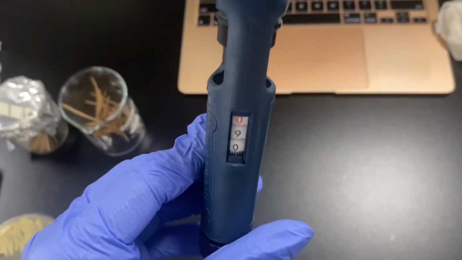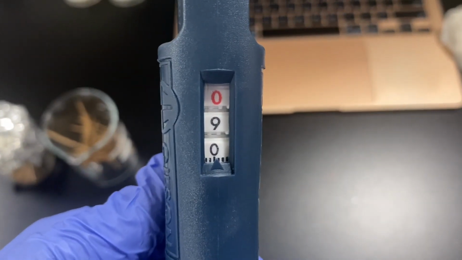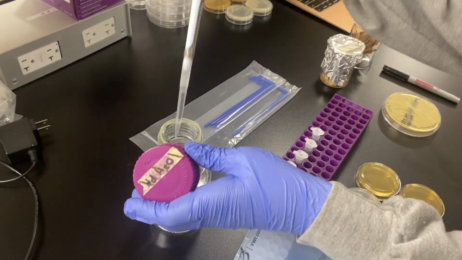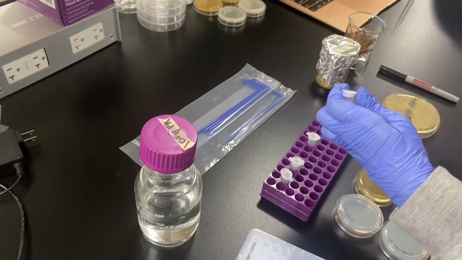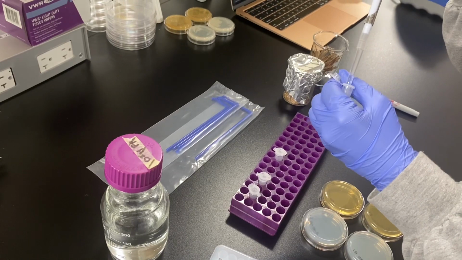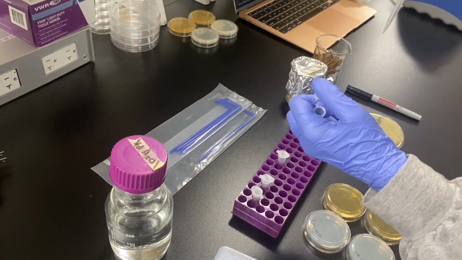Adjust the P1000 micropipette to 0.90. This will allow you to get 900 microliters of solution. Attach a fresh pipette tip and add 900 microliters of sterile water to tube number 3.